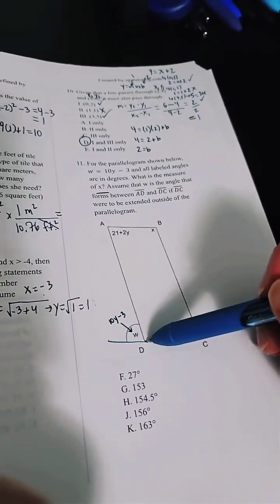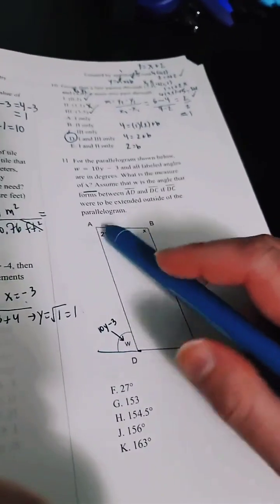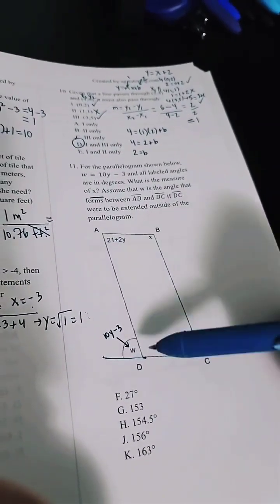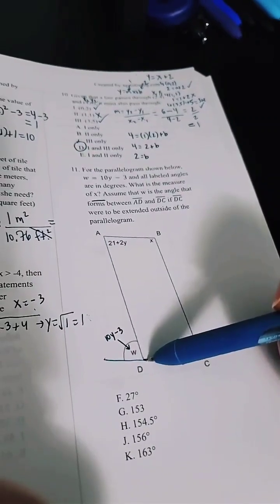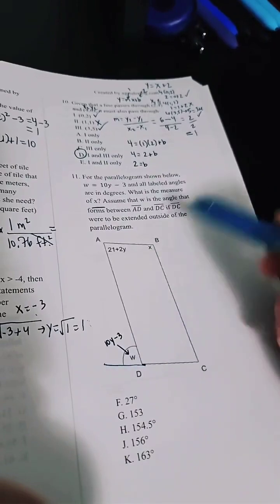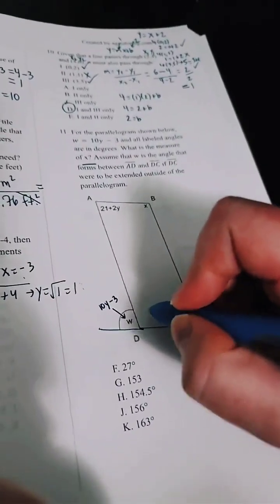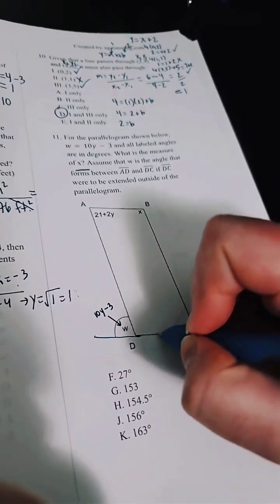So what we're going to do now is, one thing that I know about parallelograms is that the angles next to each other have to add up to 180, and the ones that are diagonal are equal. And this adds up to a straight line. W plus this makes up a straight line.